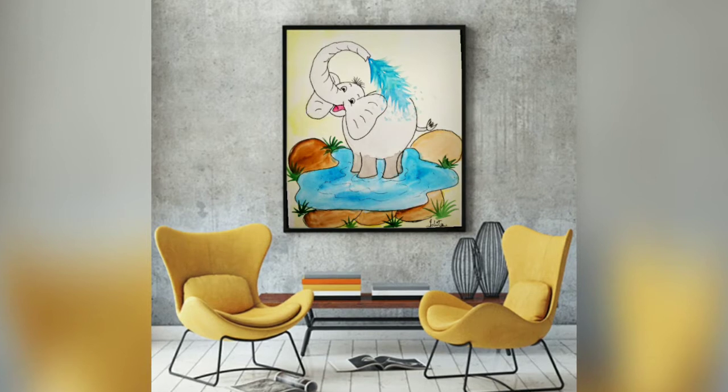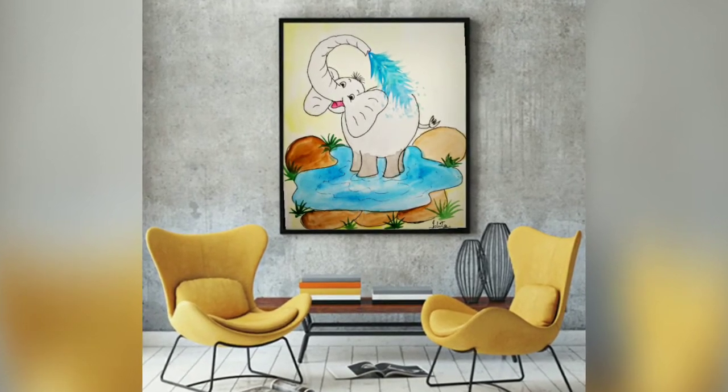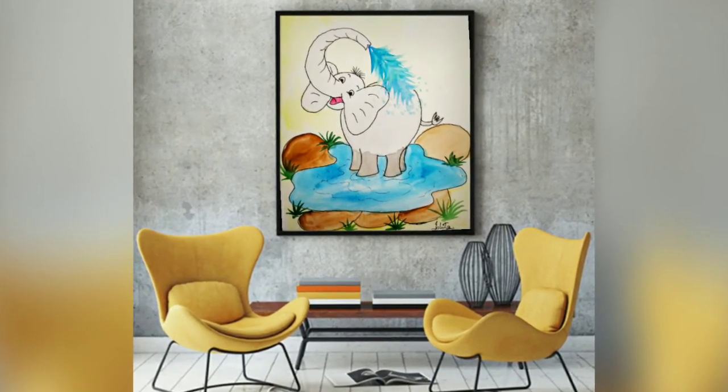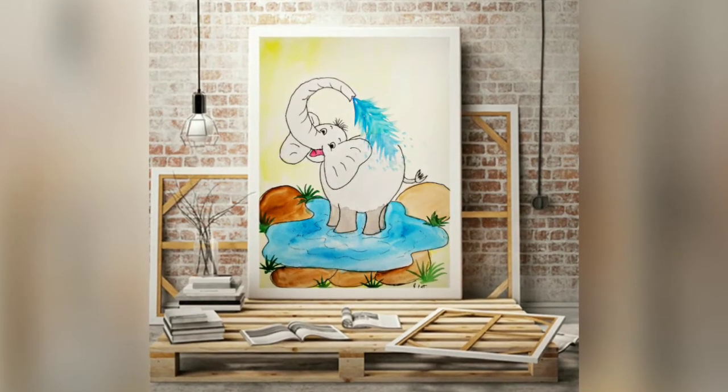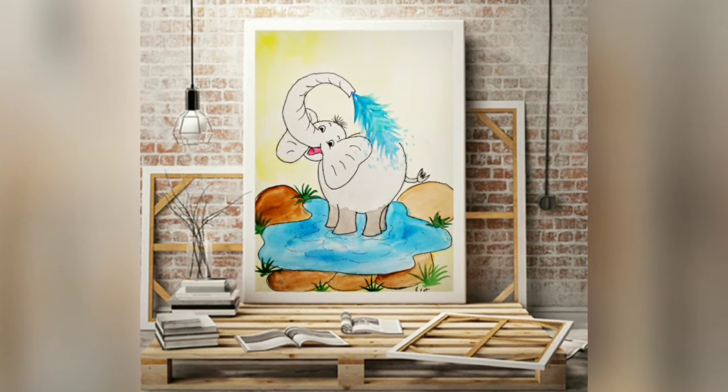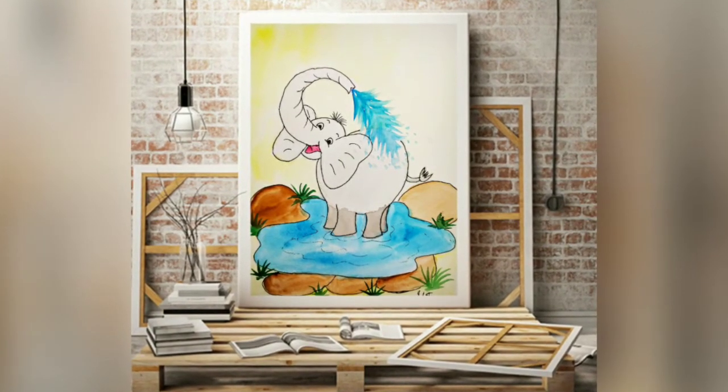And today we are going to make this beautiful elephant. This is a special request and this is by Sarthak. So Sarthak, happy birthday to you and hope you and all the kids enjoy making this tutorial.